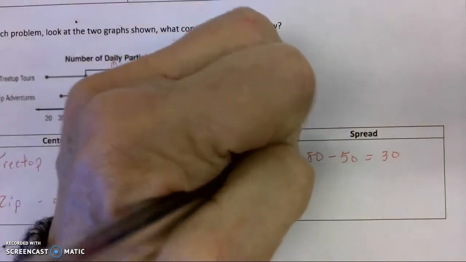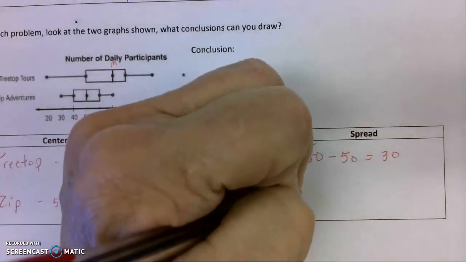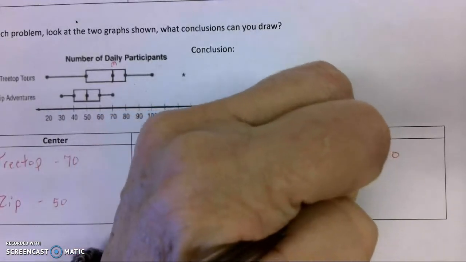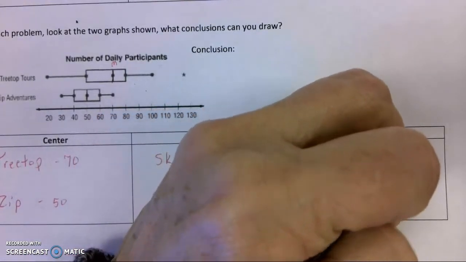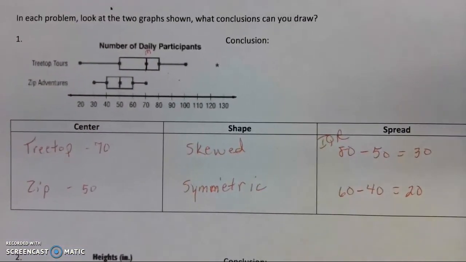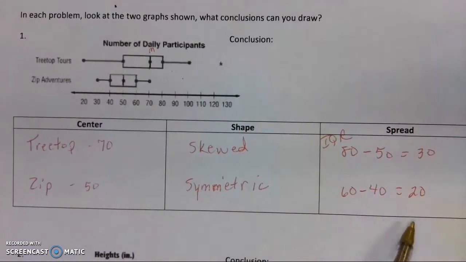Okay, and that's IQR. Now for Zip, my interquartile range is 60 minus 40, which is 20. So now, as I look at the data, I'm not going to look just at the median. Now I also want to look at the way that data is shaped and also the interquartile range.